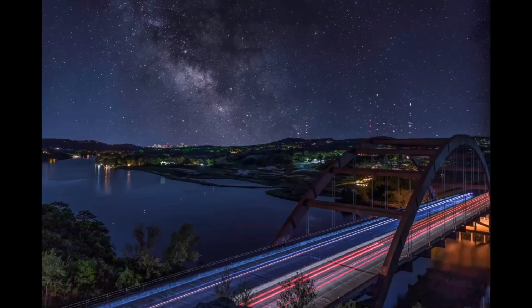That was my second attempt. My first attempt didn't go so well, but this was my second. Yeah, it is a composite. I took the foreground first, and then later I focused on the sky with my star tracker and put my light pollution filter on to bring out the Milky Way. But that is the Milky Way over Austin. I wasn't sure you could see that.